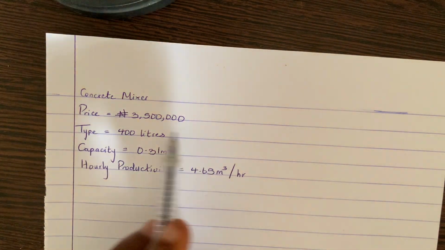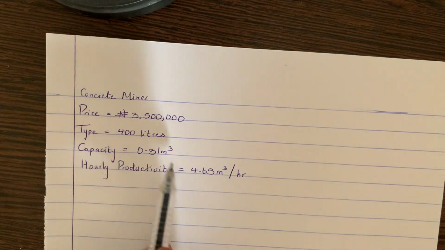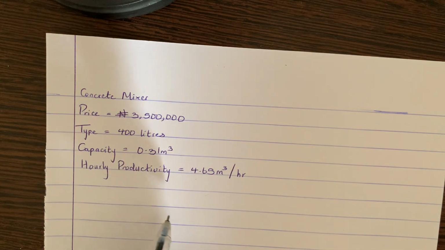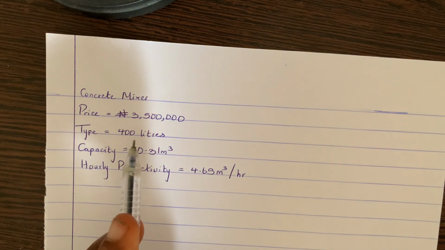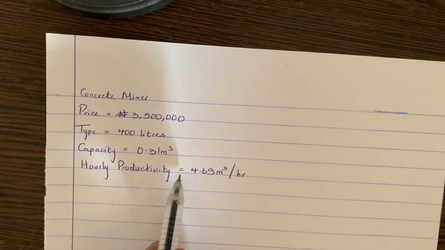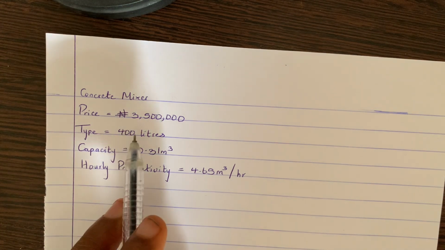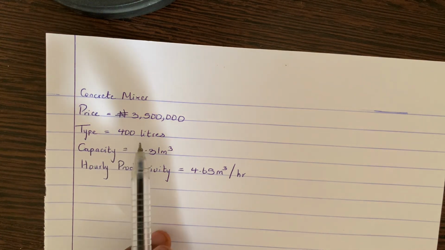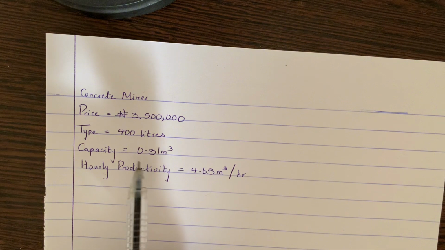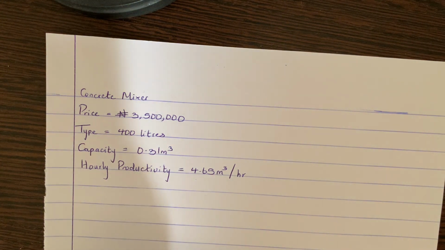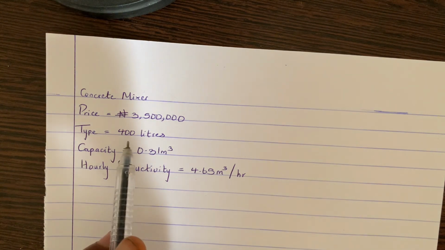This information is going to be used to build up rates for any machine. In this case study we are using a concrete mixer. So the first thing we're going to do is build up the daily rates for this concrete mixer.